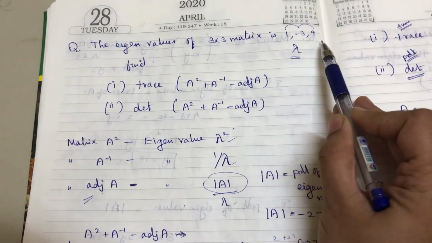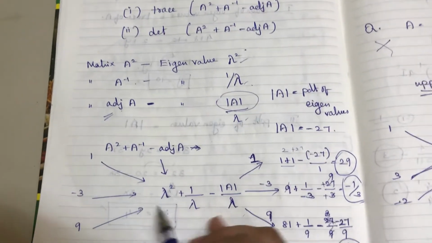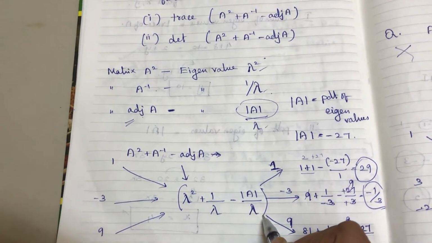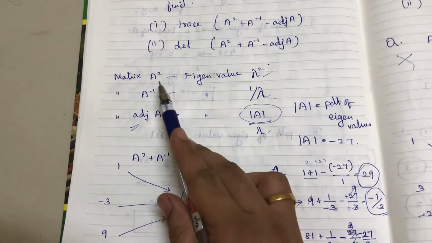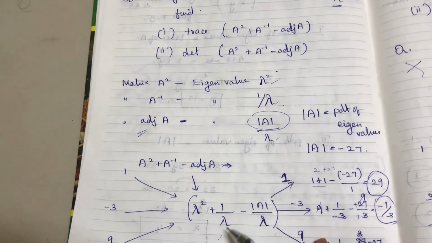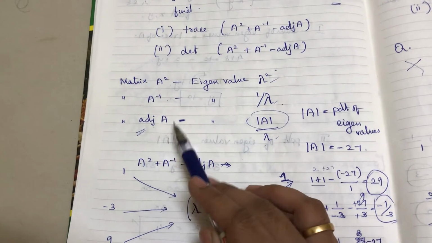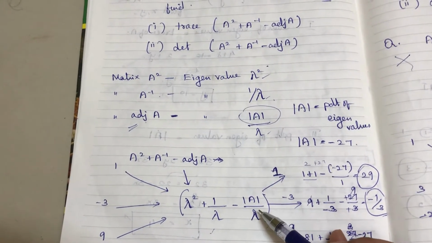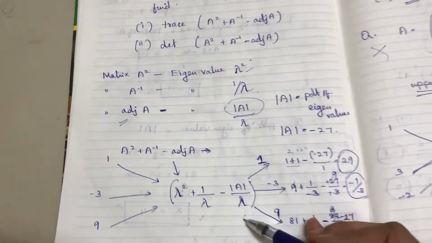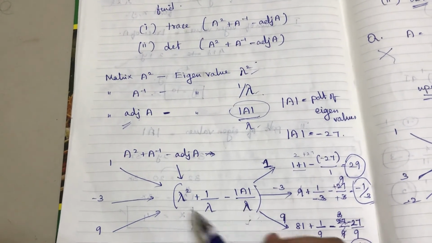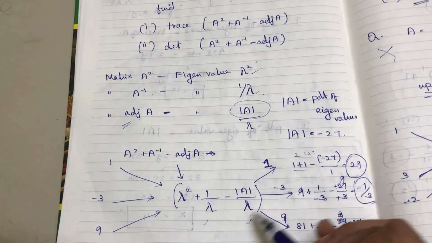1 into minus 3 into 9, that is minus 27. Okay, we got it. Then I have written this complex term as in the center. You can see here a square is lambda square, plus a inverse, which is plus 1 by lambda, and minus at j, which is minus determinant a by lambda. We know that. After that, we have to substitute the lambda values here. Then only we can find this complex term.